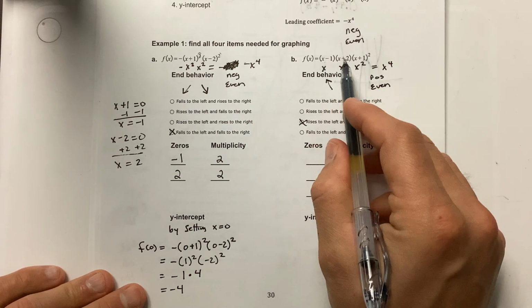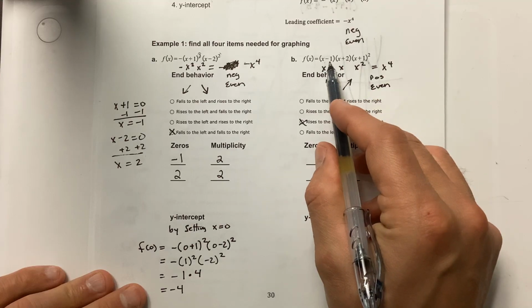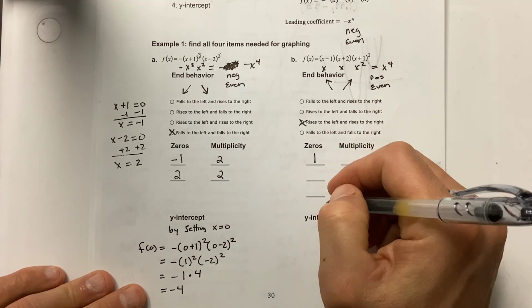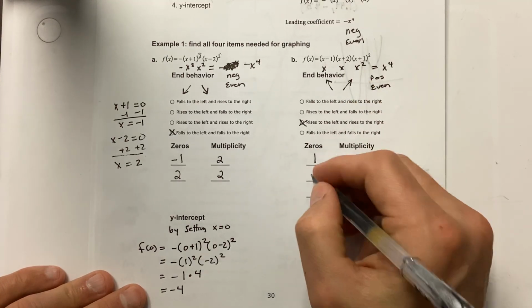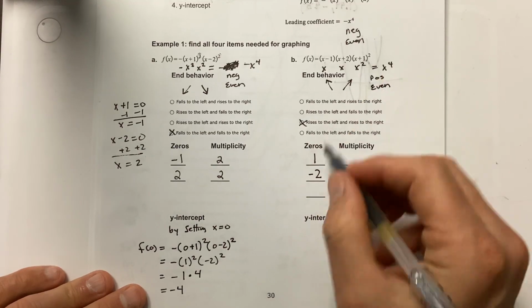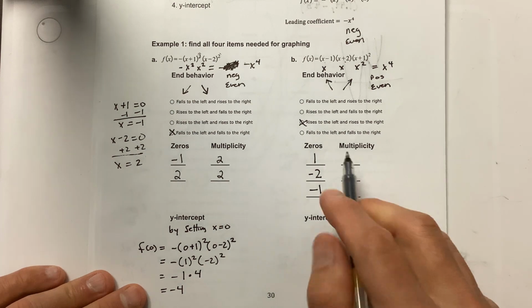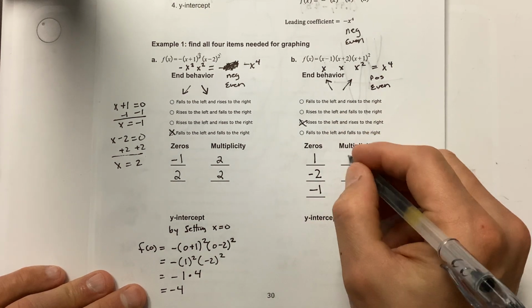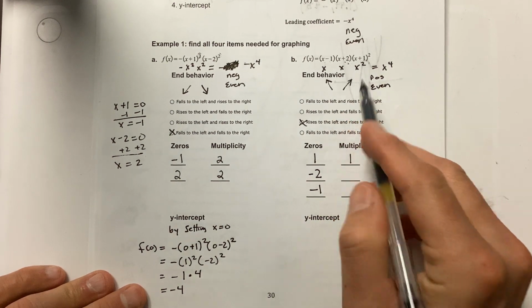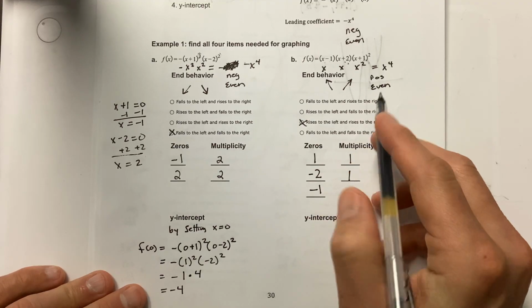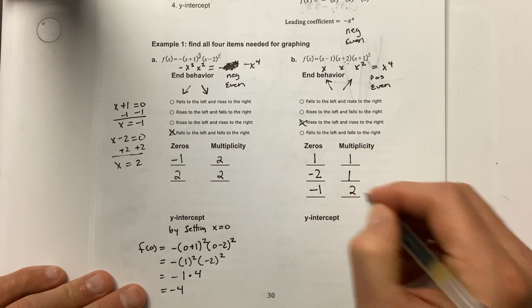Your zeros are going to come from these 3 binomials. So this one right here, 0 is going to be 1. For this one, it's going to be negative 2. And for the last one, it's going to be negative 1. The multiplicity for the left one is 1. The multiplicity for the center one is 1. And the multiplicity for the last one is 2.